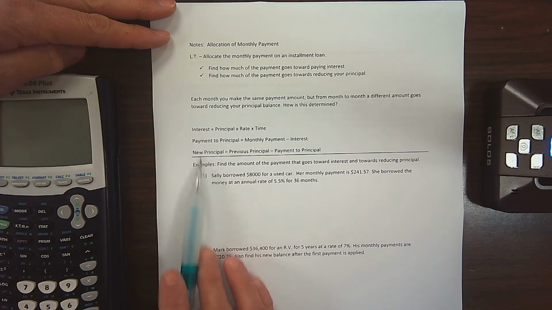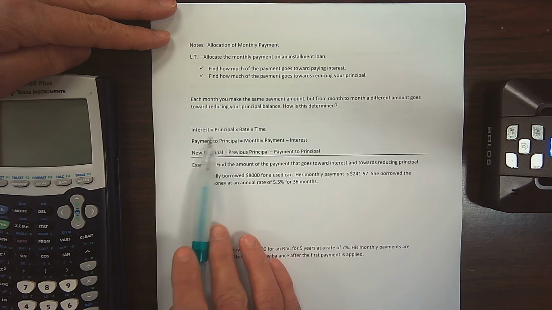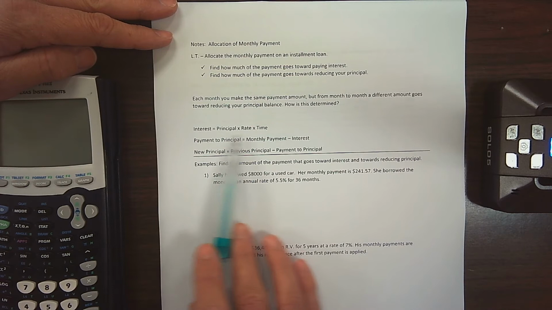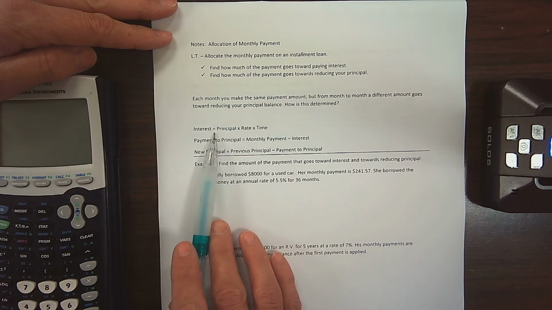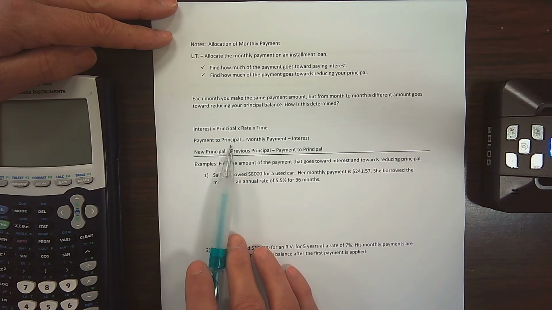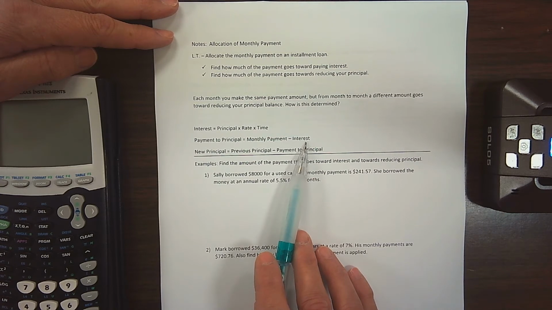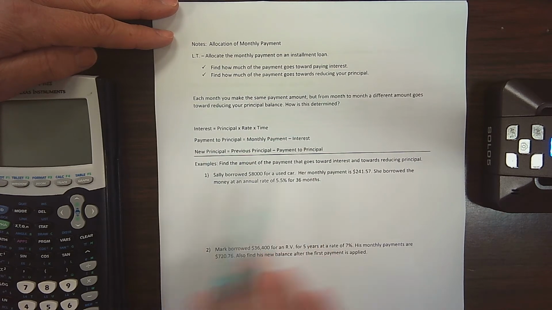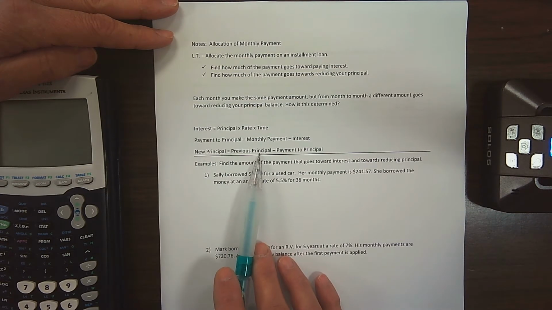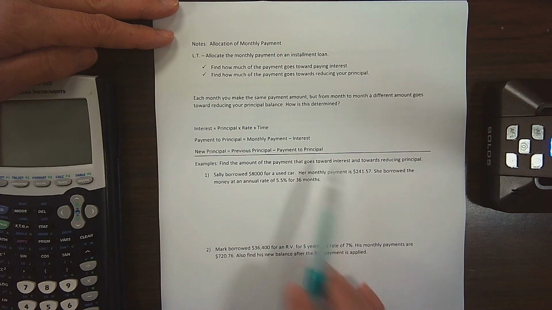So we're going to use these formulas. Interest is principal times rate times time. Now that is the simple interest formula, although we are paying compound interest. But from one month to the next, we can use that simple interest formula. Our payment towards principal is the monthly payment amount minus the amount that gets paid towards interest to the bank. And then finally, our new principal, or new balance, is our previous balance from last month, or our previous principal, minus the payment that went towards principal.